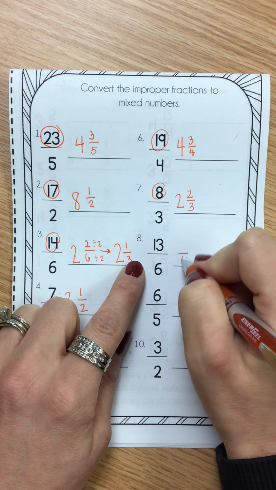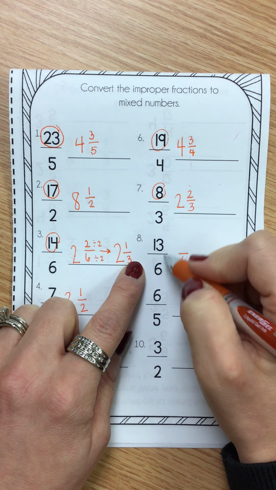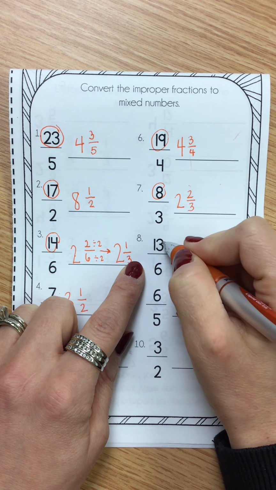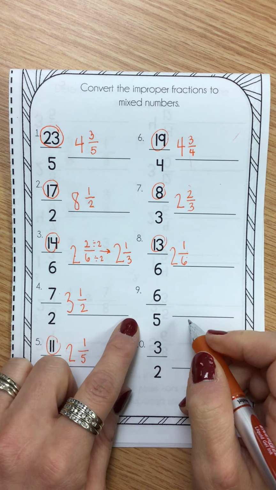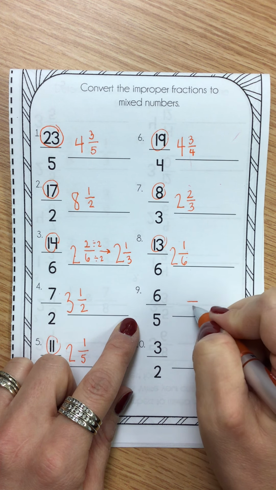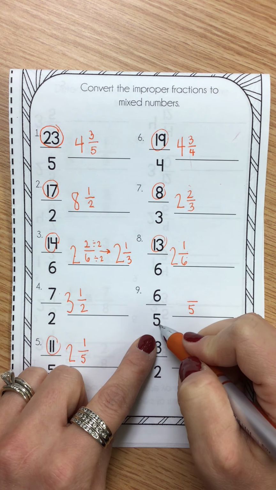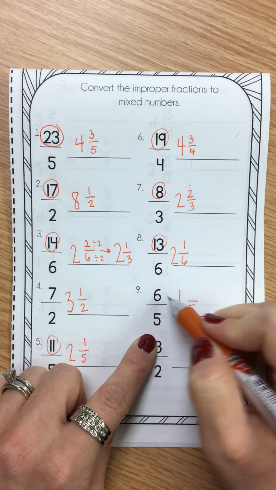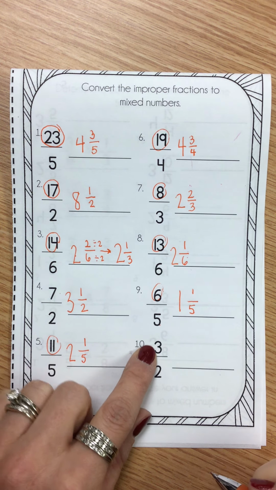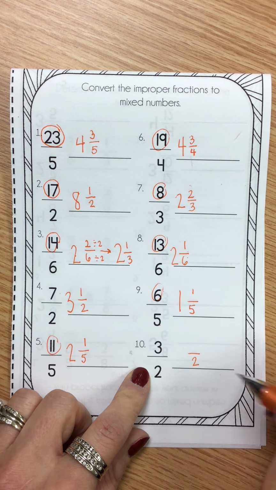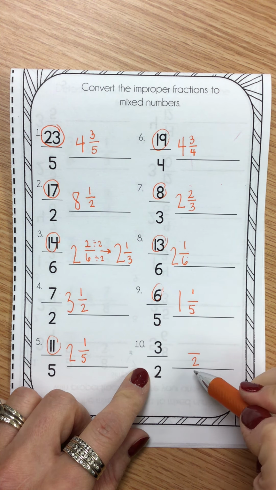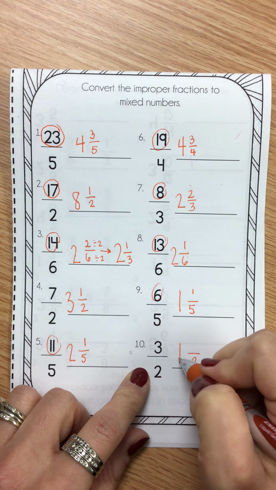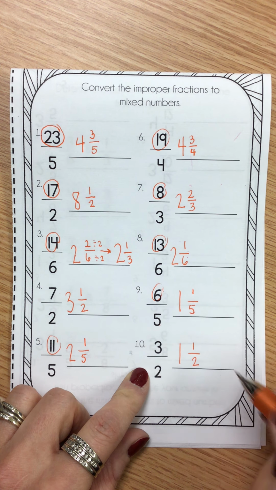Number 8, my denominator is 6. How many times can 6 go into 13? 2 times, because 6 times 2 is 12. One more gets me to 13. Number 9, my denominator is 5. How many times can 5 go into 6? 1 time. 5 times 1 is 5. One more gets me to 6. My denominator is 2, because how many times can 2 go into 3? 1 time. 1 times 2 is 2. One more gets me to 3.